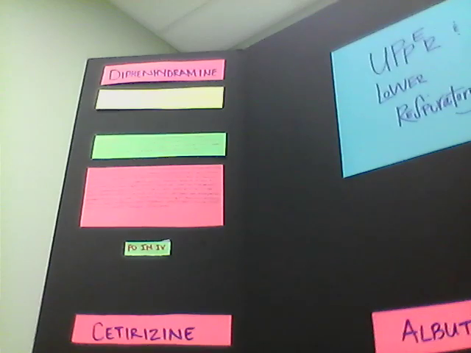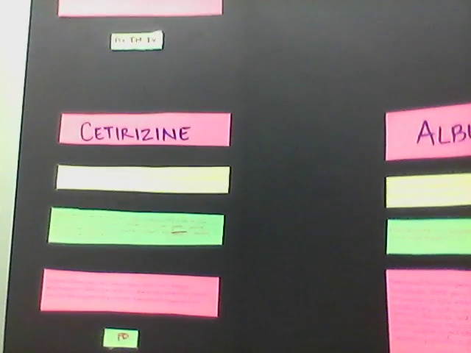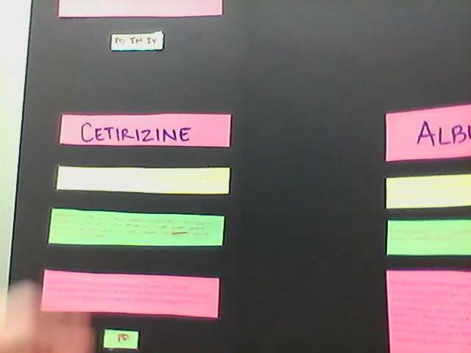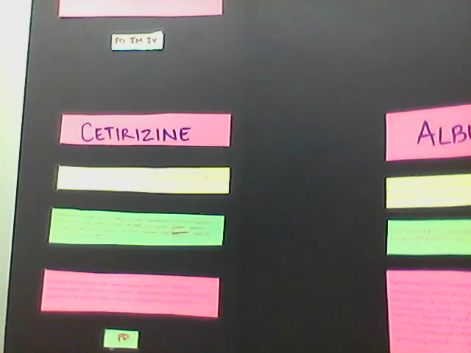Side effects include seizures, drowsiness, headache, somnolence, dizziness, fatigue, bronchospasm, hemolytic anemia, thrombocytopenia, hepatotoxicity, pharyngitis, dry mucous membranes, and hypotension. This drug can be taken orally. An example of this drug is Zyrtec. Indications are relief of allergic symptoms caused by histamine release, including seasonal and perennial allergic rhinitis and chronic urticaria.